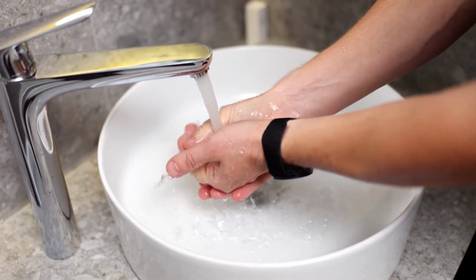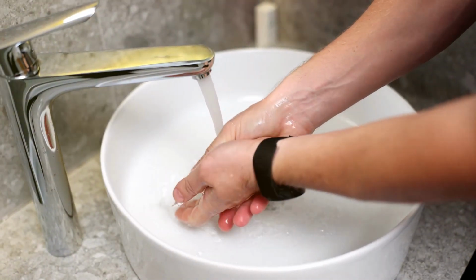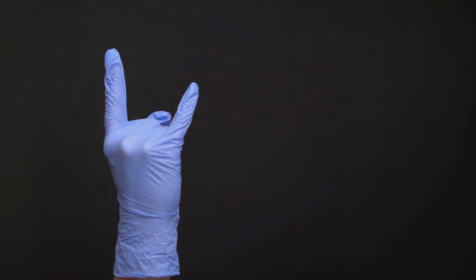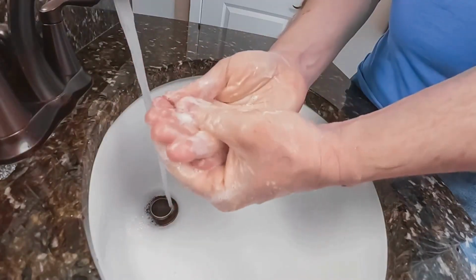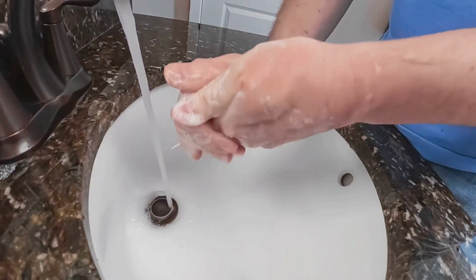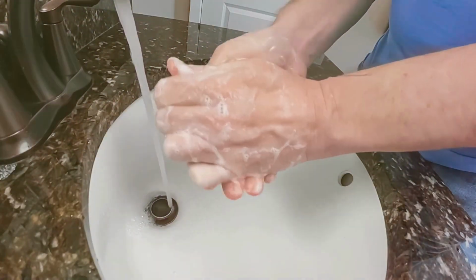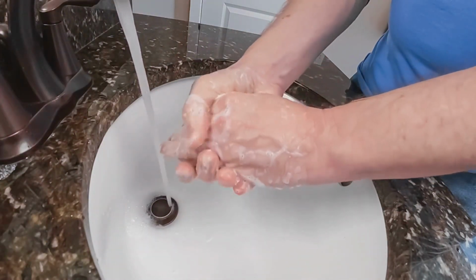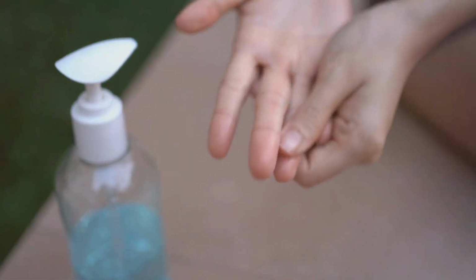Section 6. Preventing strep throat: hygiene and other measures. Preventing strep throat involves practicing good hygiene and taking steps to minimize the spread of germs. Here are some essential preventive measures. Wash your hands frequently with soap and water for at least 20 seconds, especially before eating, after using the restroom, and after coughing or sneezing. Use hand sanitizer if soap and water are not readily available.